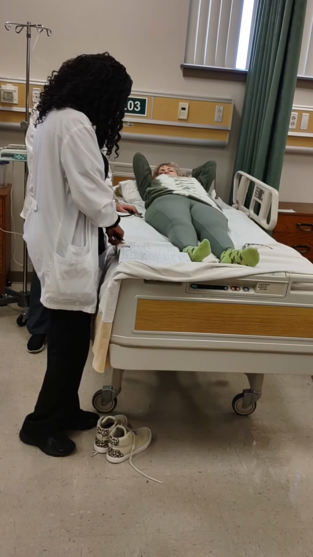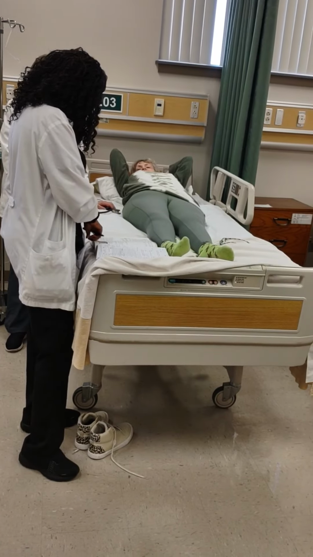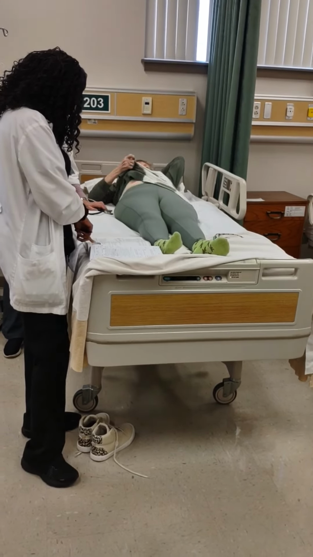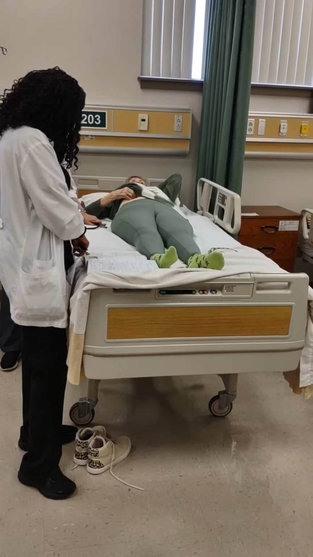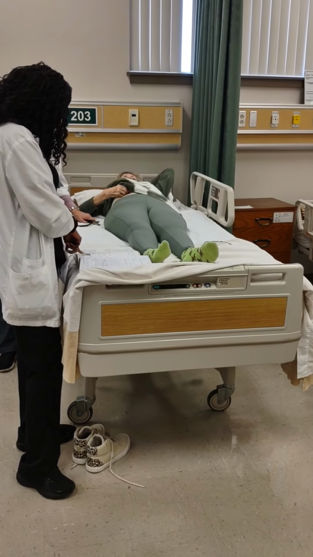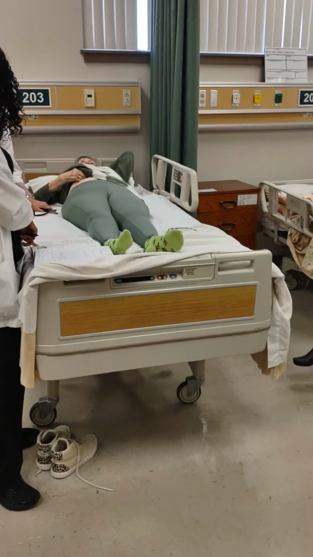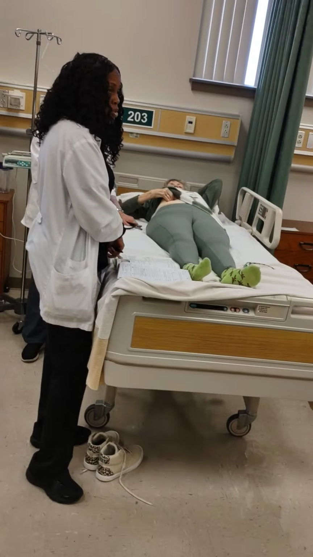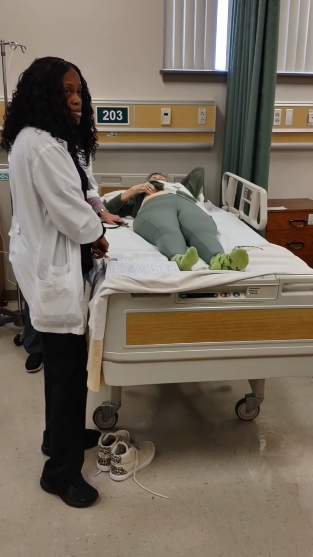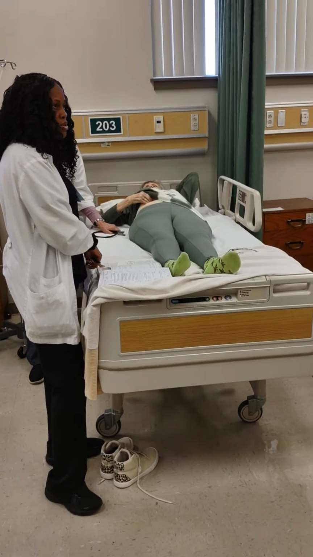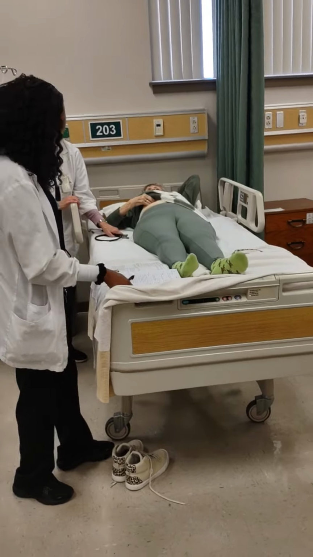Place your hands over the right costal margin like she did. Put your fingers over the edge and have the client take a deep breath and feel for the liver's edge as the liver drops down on inspiration and rises up over your fingers during expiration. So those are two different techniques you can use. Either one I'll be fine with. You can choose whichever one you want to use.